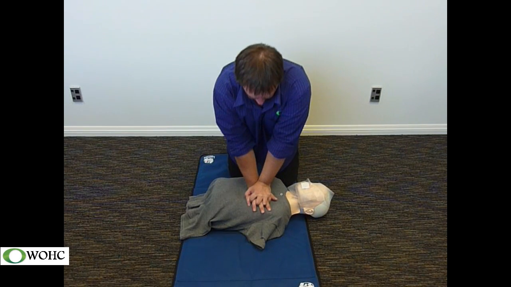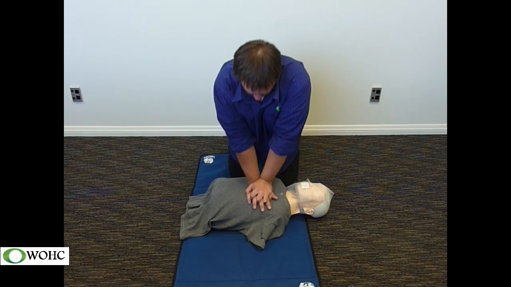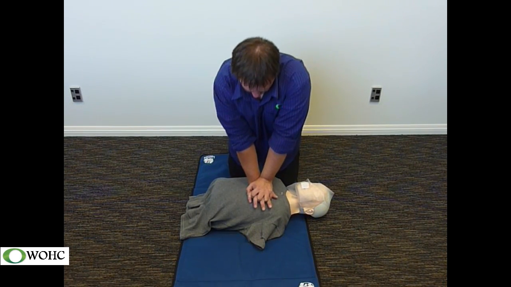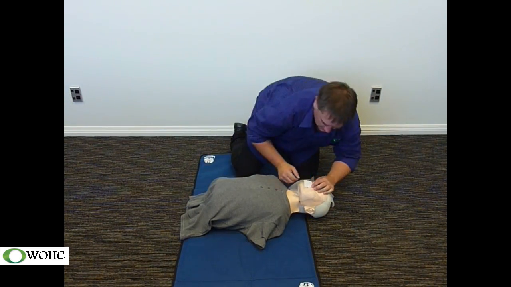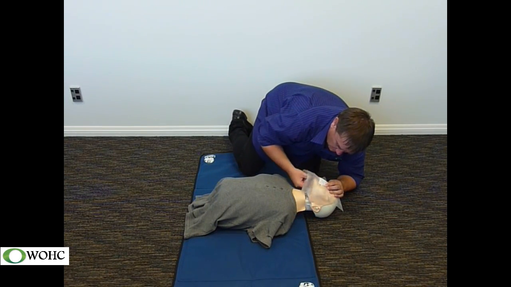Return to the chest, perform another 30 chest compressions at a speed of 100 per minute, a depth of 1/3 of the casualty's chest. If possible, you should consider swapping with another person so that they can perform CPR every 2 minutes.